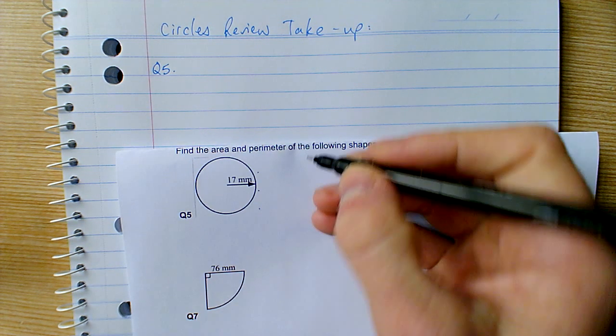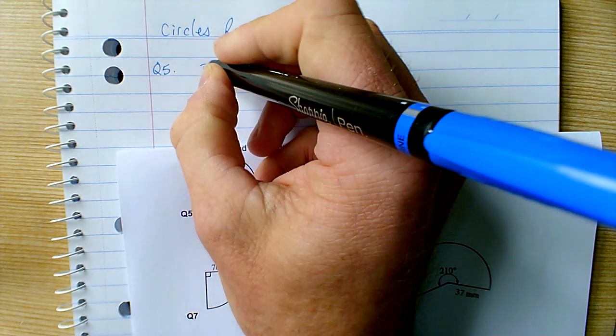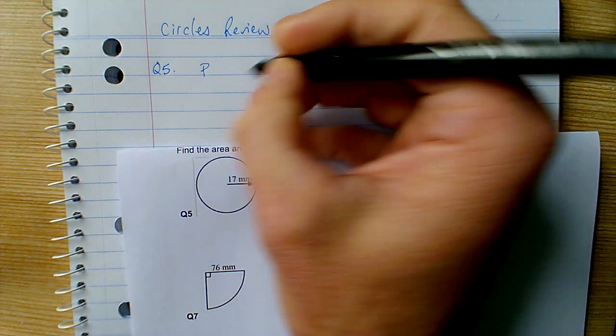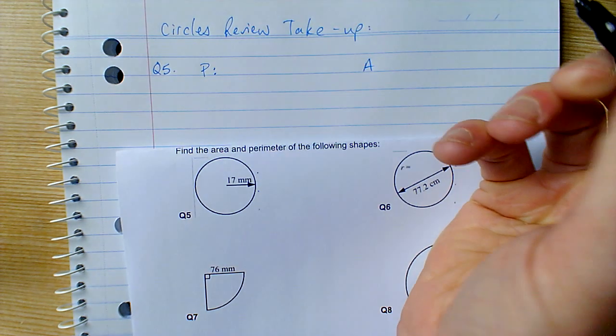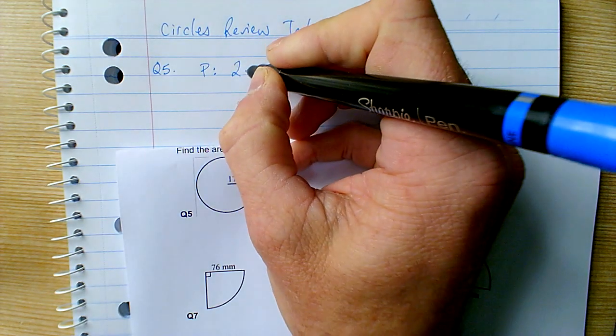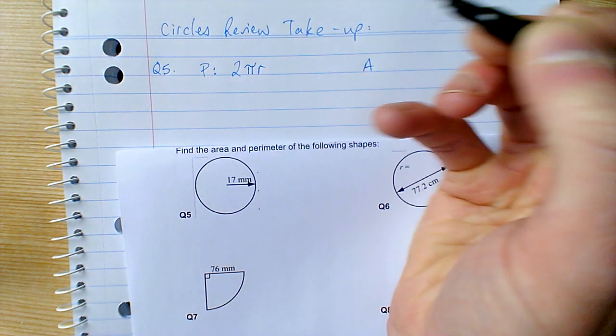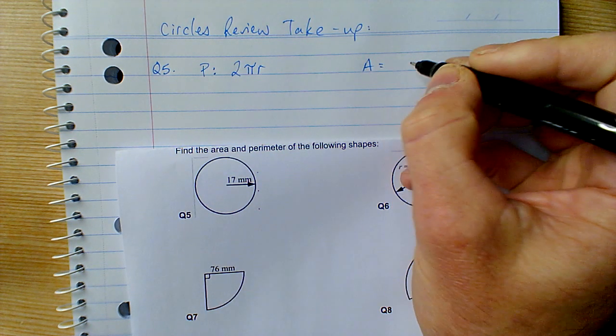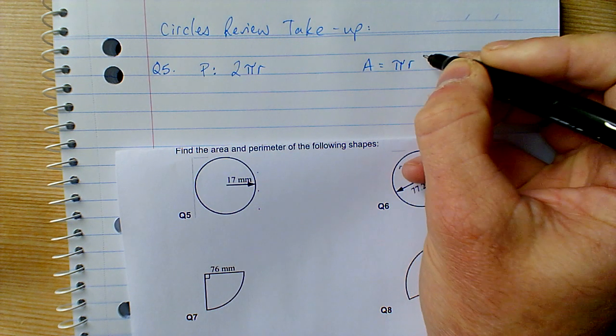So I'm going to do question 5 to start. For all these questions, you need to find the perimeter and the area. So typically I break up my questions like this: I do perimeter and area. Perimeter is calculated by using the formula 2 pi r, and these are things that you should start to be knowing off the top of your head. Area is pi r squared.